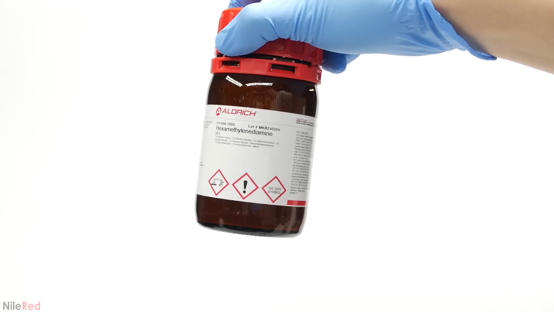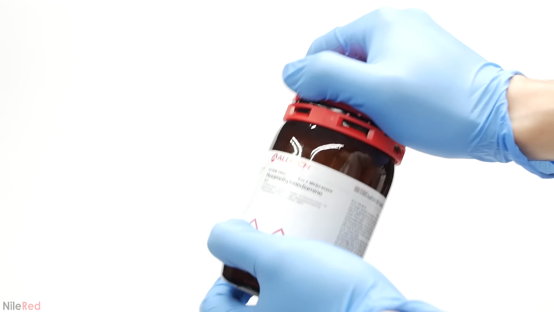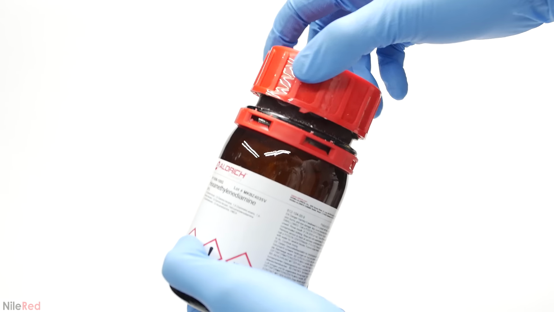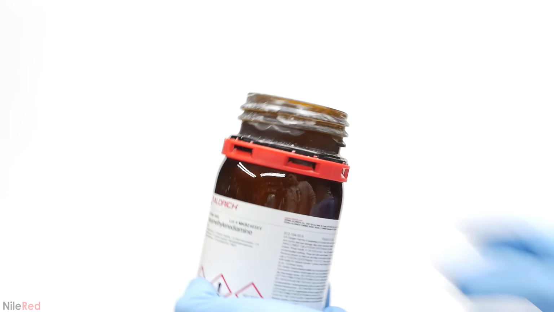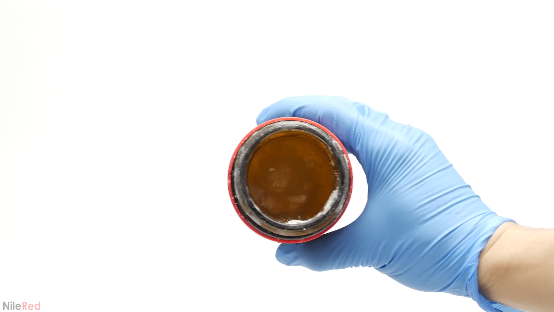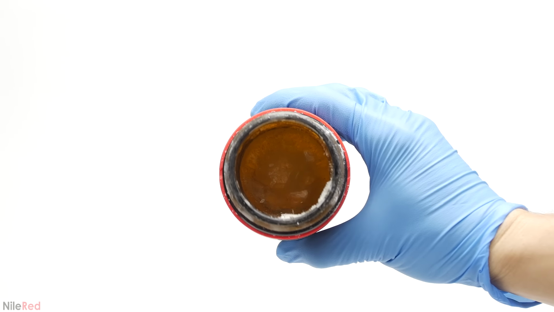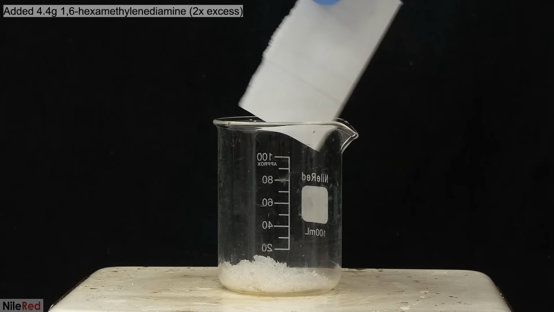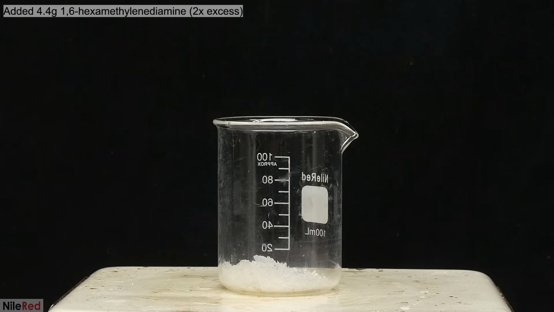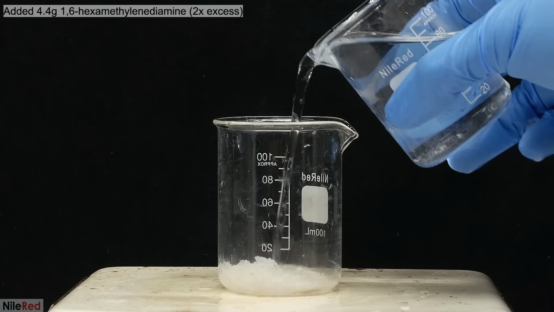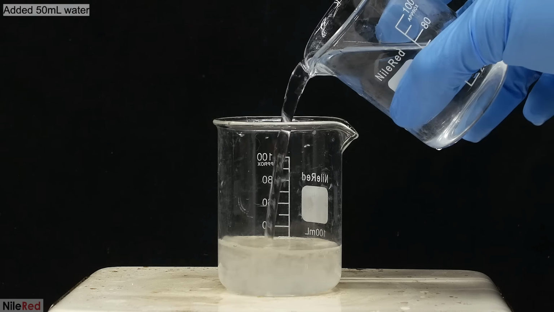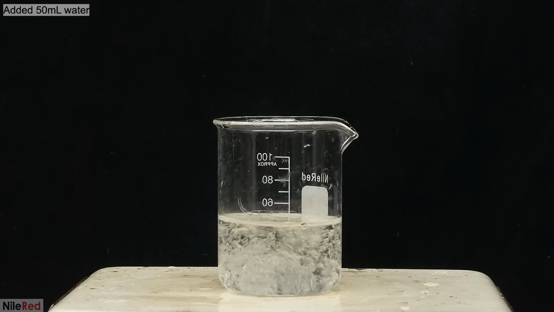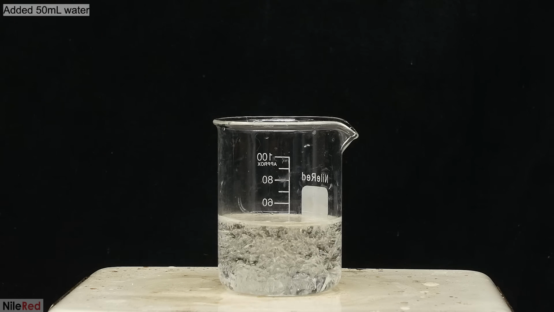To make the nylon, I need to make a solution of hexamethylenediamine. When I open the bottle and take a look inside, it's completely solidified and it has formed some very nice crystals. With a lot of difficulty, I scraped out 4.4 grams and added it to a beaker. Hexamethylenediamine is quite corrosive, so it's important to wear gloves and be careful when handling it. I added 50 milliliters of distilled water and I stirred it until everything dissolved.